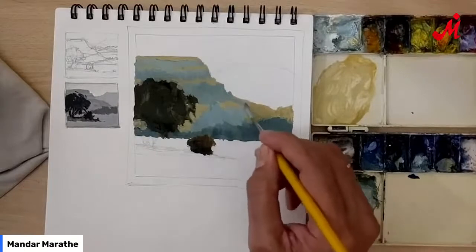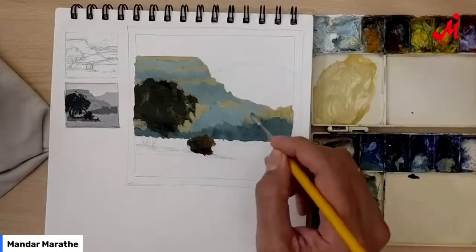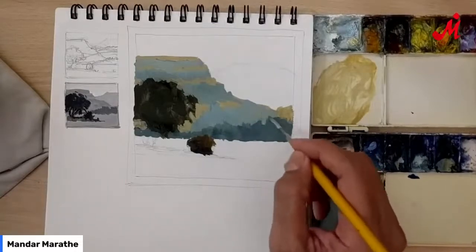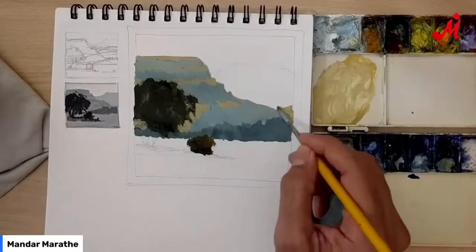And towards the base of these mountains, there are more trees because the slope is not so intense.